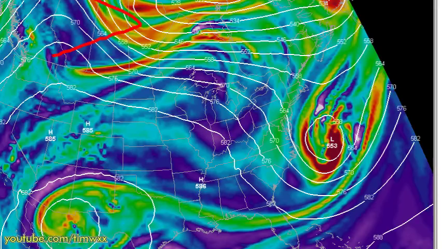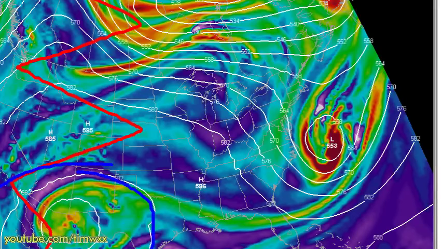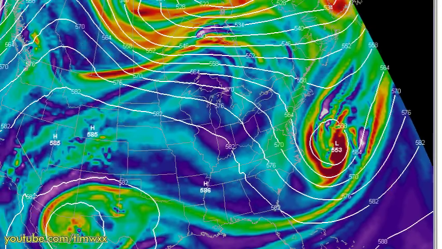We've got this long wave ridge out west, which is only broken by, maybe we could call that a Rex block, a little pressure right down here.